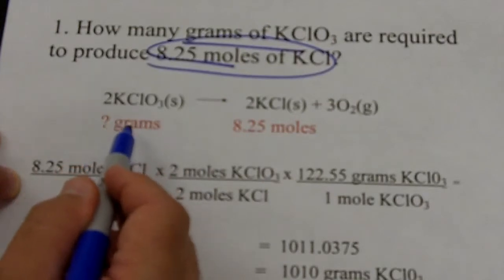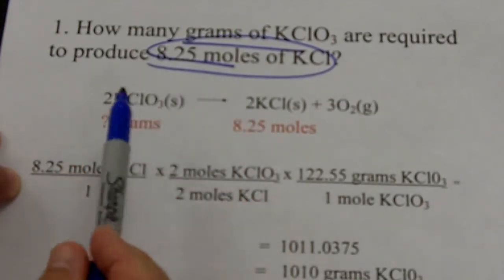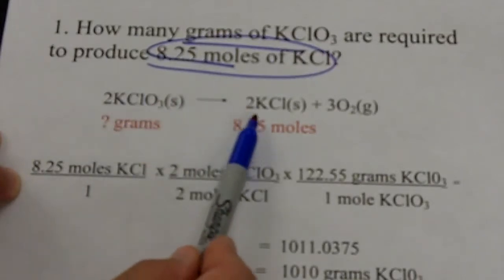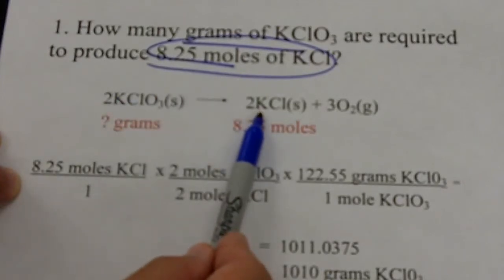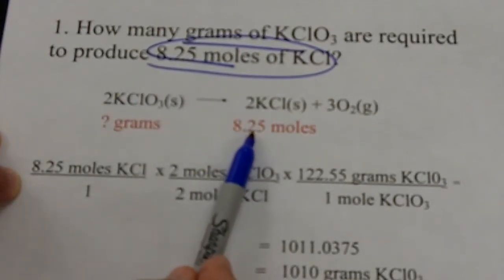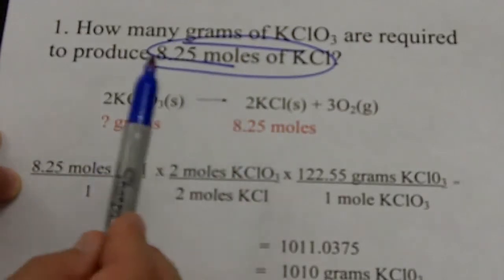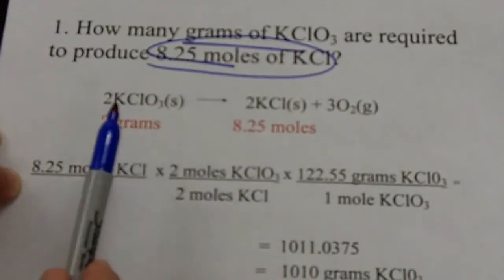Now notice, if they were asking me for the number of moles of potassium chlorate, it'd be an incredibly easy problem, because if 2 moles of potassium chlorate decompose into 2 moles of potassium chloride, and I end up with 8.25 moles over here, I would have had 8.25 moles over here. But it's not going to be quite that simple, because we're going from moles to grams.